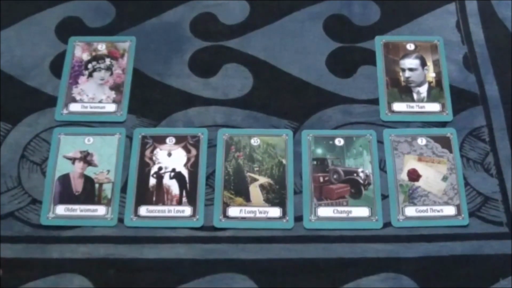I love this. So that is how I would read these cards for Jackie and her situation. So now let's do one more and we'll switch genders, and this time we'll do a situation that involves a man and the goal that he wants to achieve.